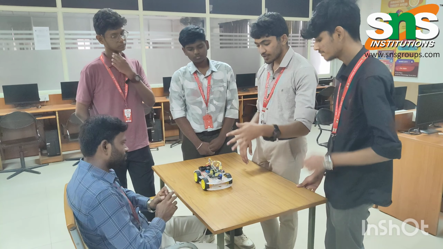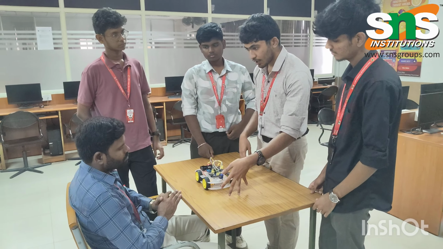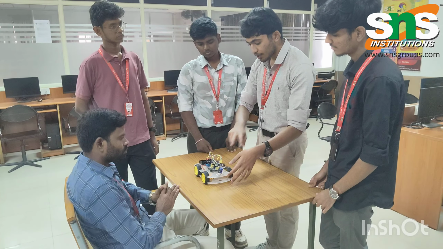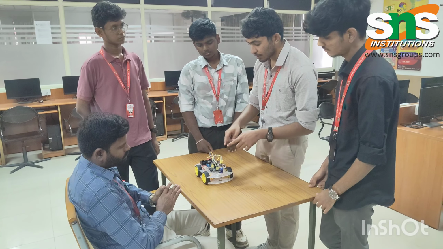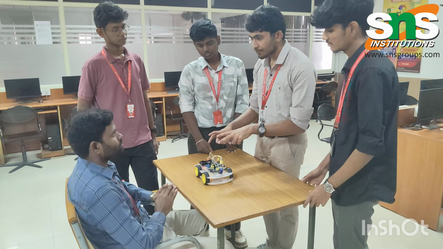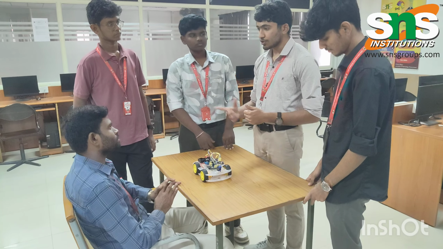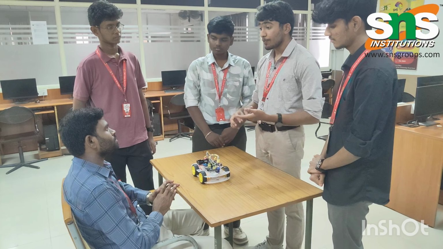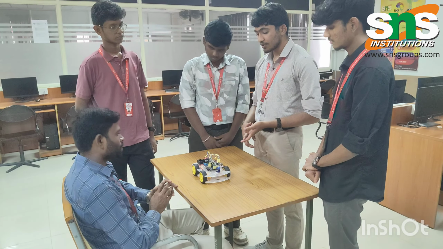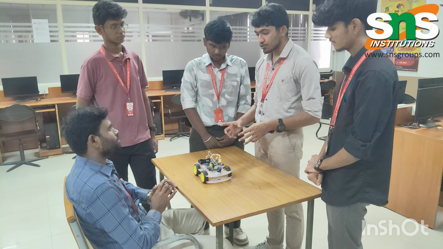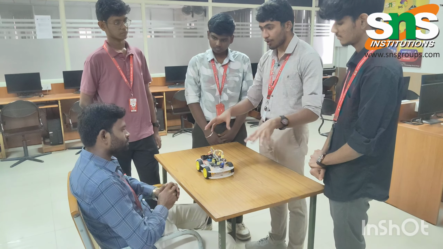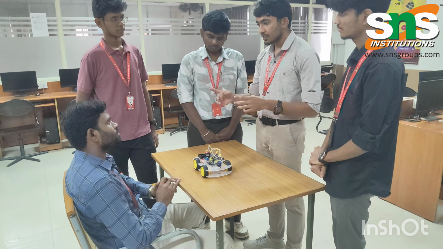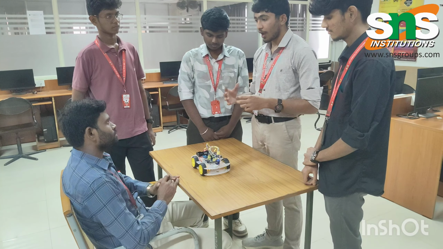At first, if any obstacle is in front of the car, the ultrasonic sensor measures it and the vehicle will stop. We have heard many news reports about accidents, and many people lost their lives in them. Our main aim is to reduce road accidents.